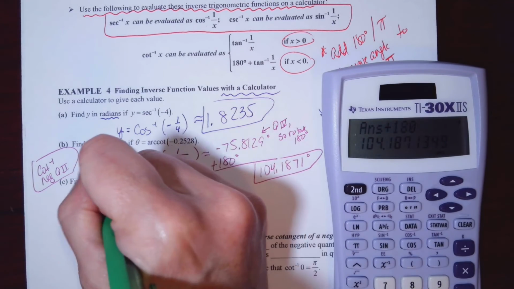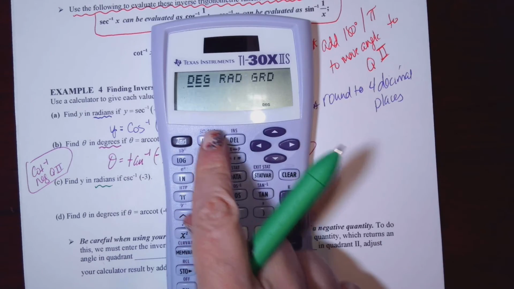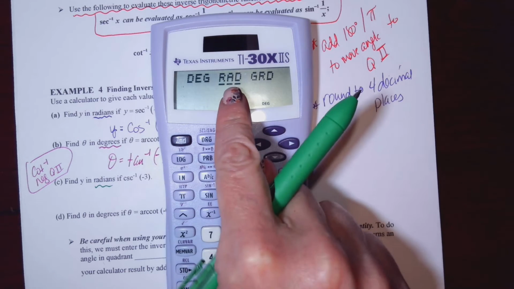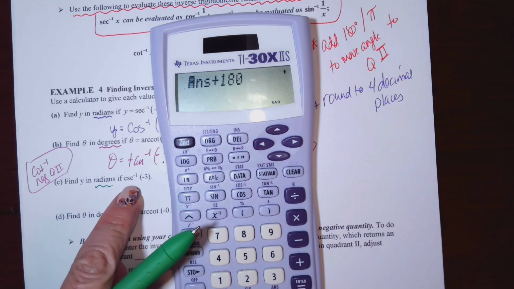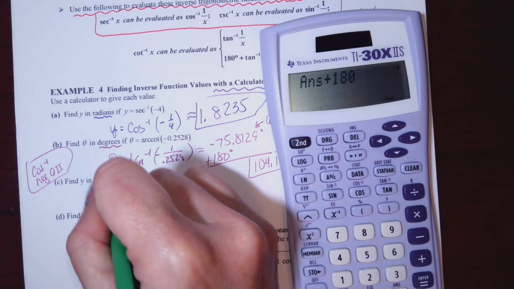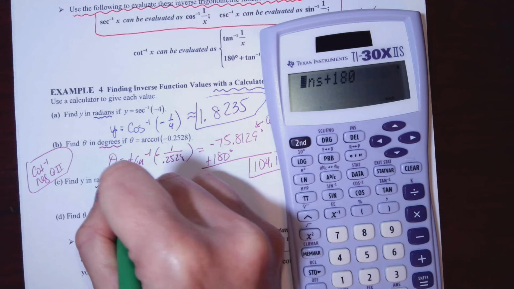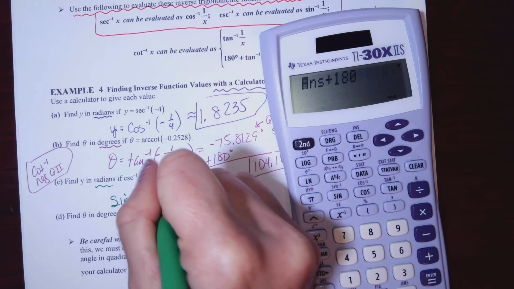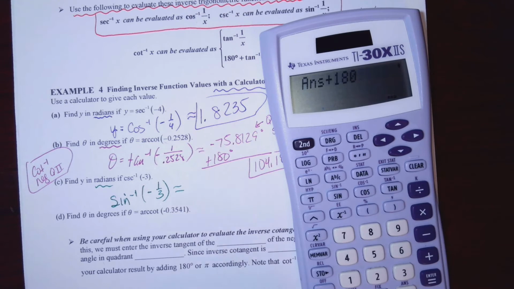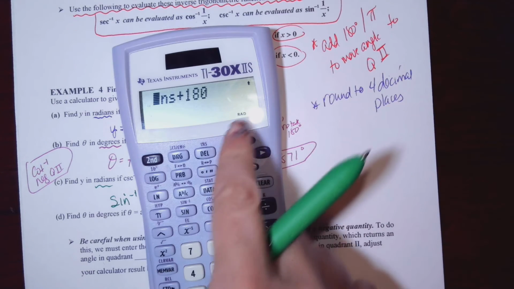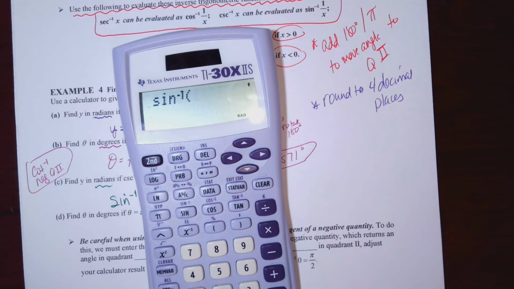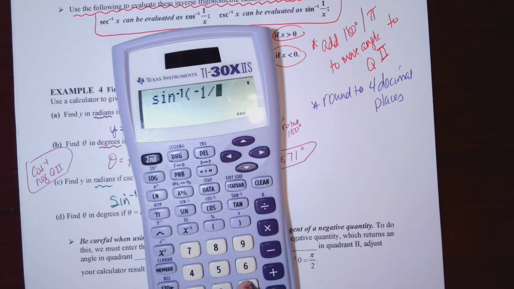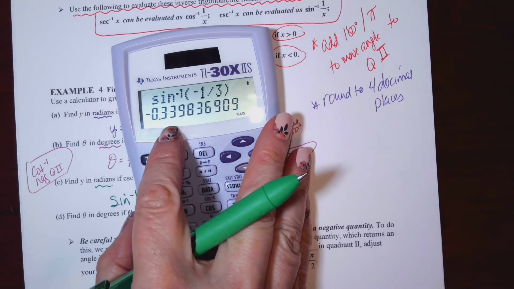Okay, back to radians. So I'm using my function buttons. I've got to have it in the right mode. We need to be in radian mode for this one. I'm finding the angle if my cosecant function value is negative 3, so I'm going to evaluate that as sine inverse of the reciprocal of negative 3 in radians. So sine inverse of the reciprocal of negative 3 is a negative 1/3. There we go.